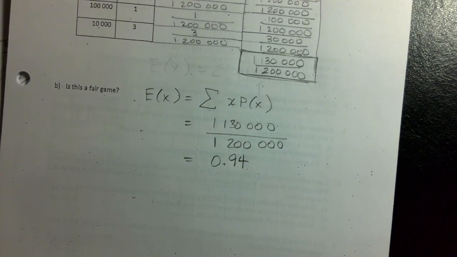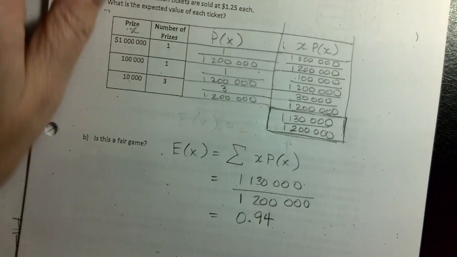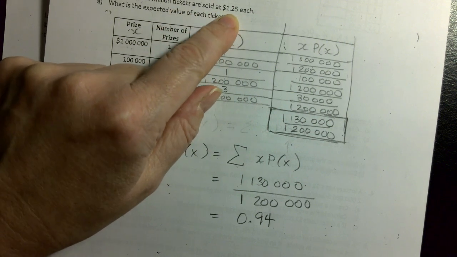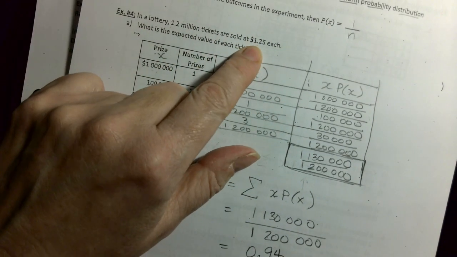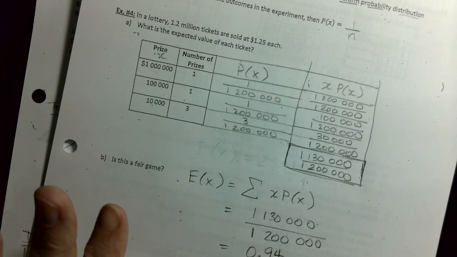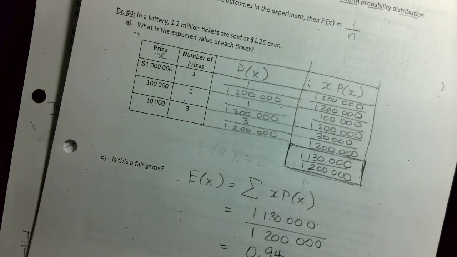This is really important, and it's going to mean a lot to you come game time. Imagine these 1.2 million ticket holders. You know that they paid $1.25 for their ticket. Because we know expected value is an average, what this is telling us is how much each ticket purchaser would have to pay so that if all the prize money were spread out evenly among everyone, the lottery company would break even.